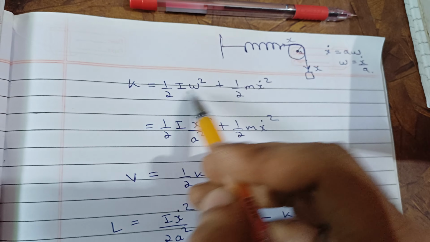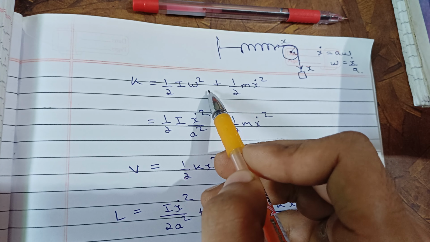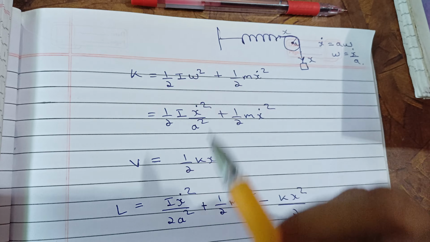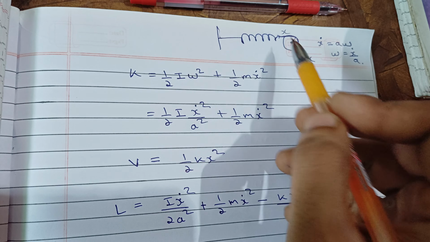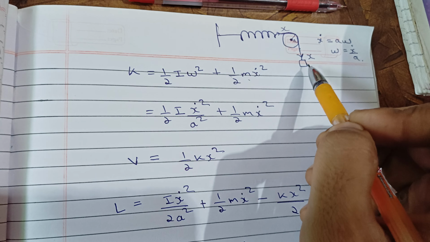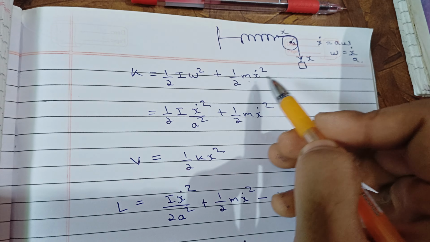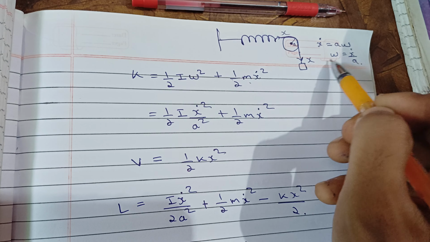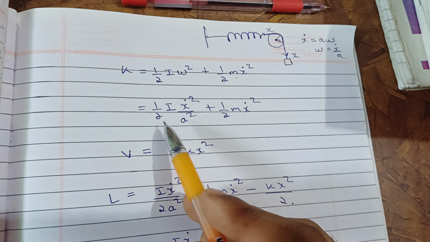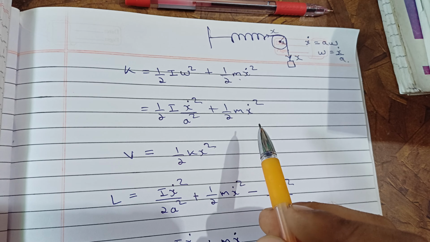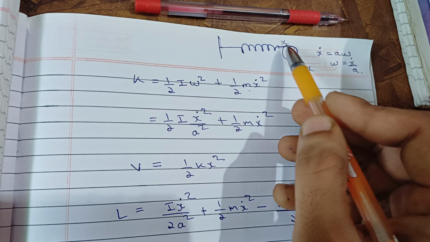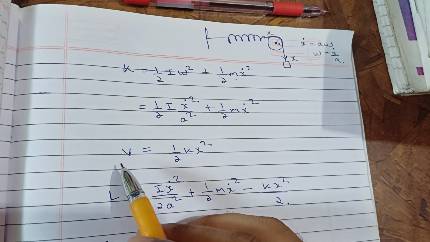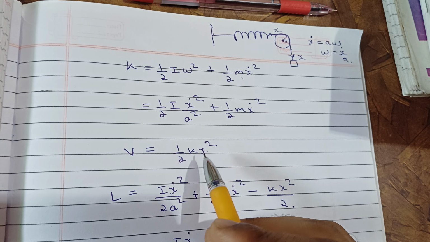Now see, the kinetic energy for the rotation, you know, is half I omega square, where I is moment of inertia and omega is this angular velocity, plus the kinetic energy of this motion. So it will be half m x dot square, as the mass is m. The speed of this is x dot. Now you can write omega in terms of x dot also. So omega equal to x dot by a. So this is your kinetic energy. And now the potential energy will be simply due to the spring extension, it will give you kx square by 2.